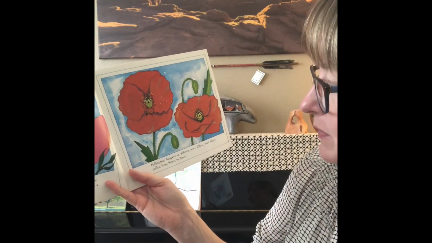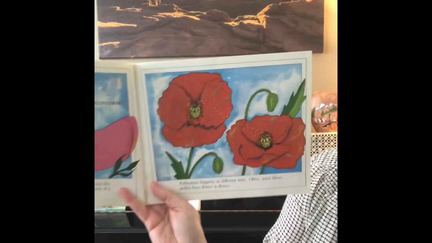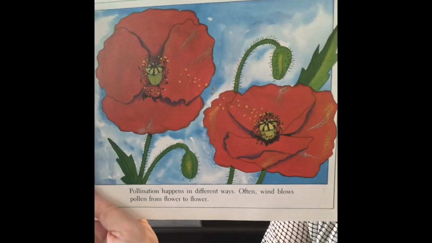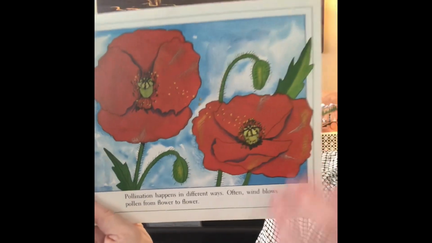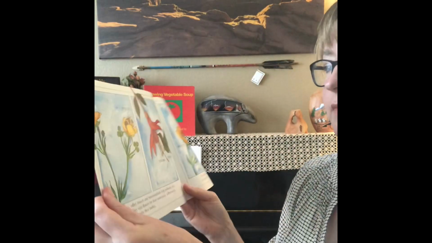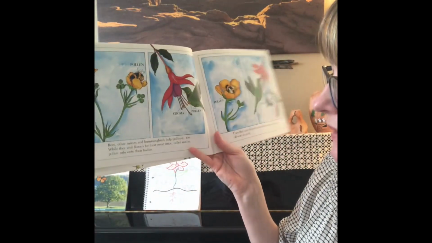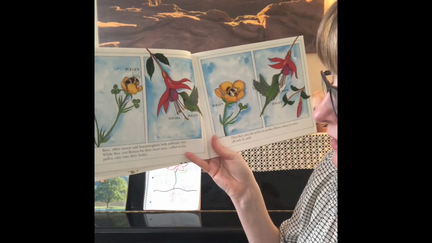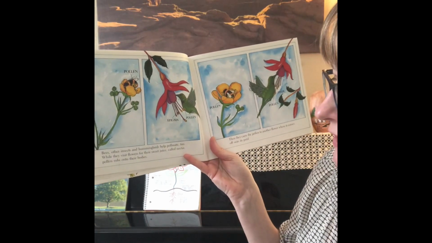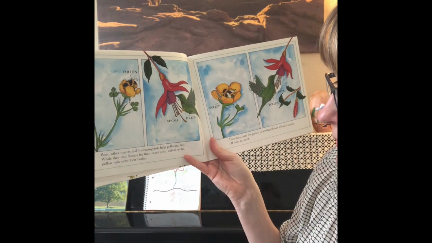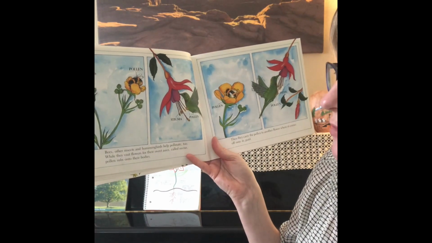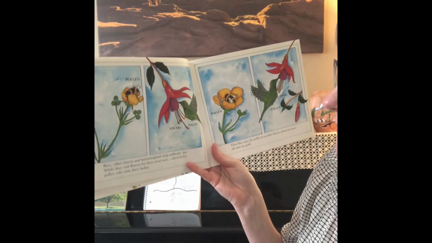Often, wind blows pollen from flower to flower. Bees, other insects, and hummingbirds help pollinate too. While they visit flowers for their sweet juice called nectar, pollen rubs onto their bodies.